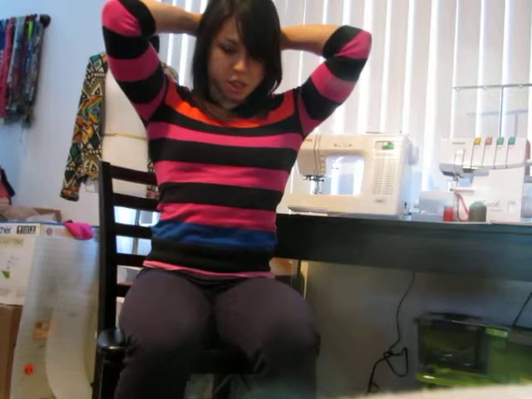So first thing that we're going to go over is just different neck stretches. You can do any of these just if you have a break. You can just do them in a chair. So first thing we're going to do is take our hands, clasp them, put them behind your neck, and we're going to bring your chin to your chest.